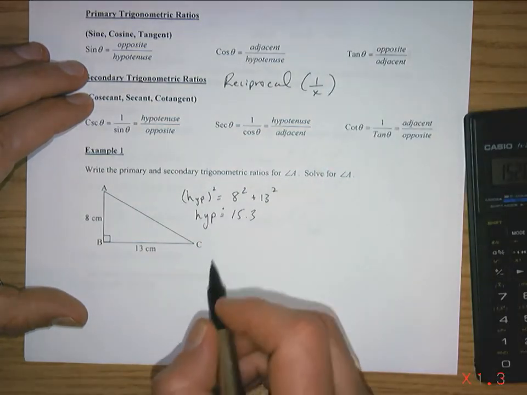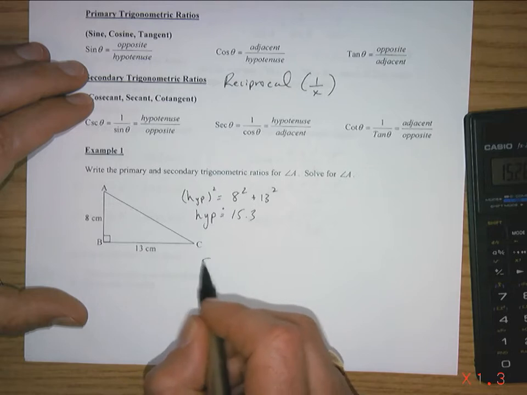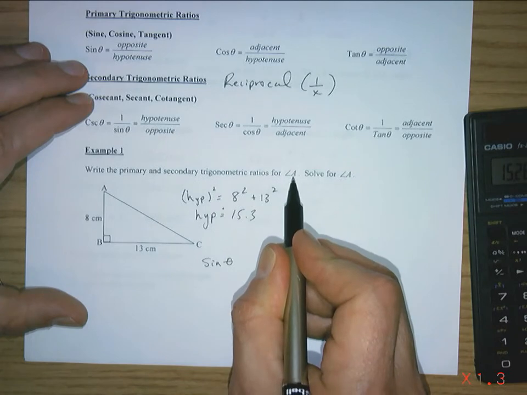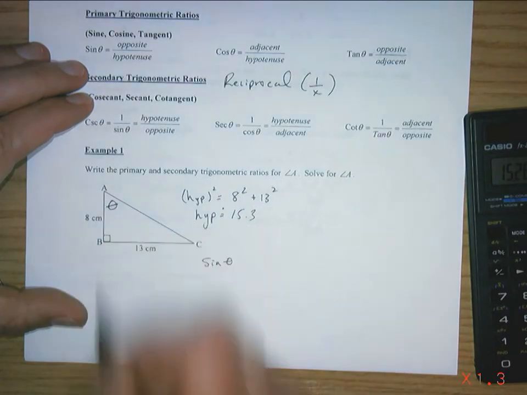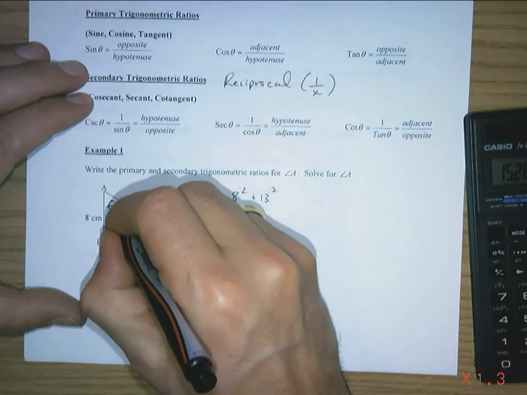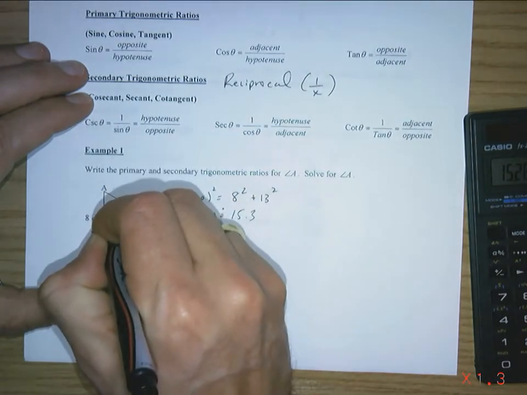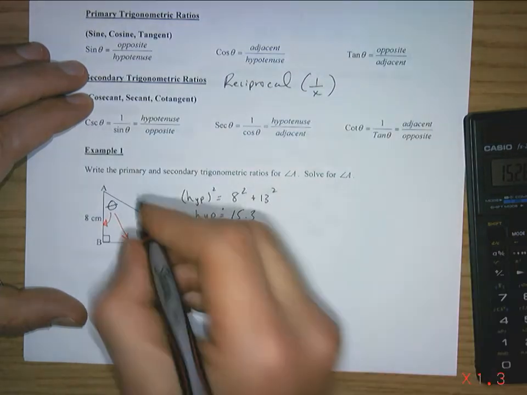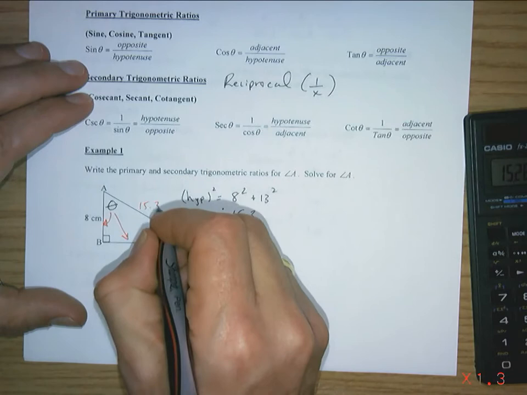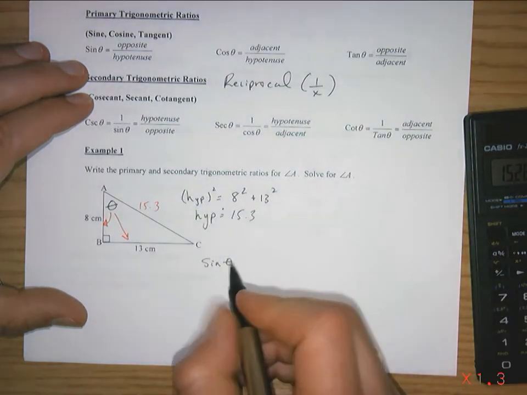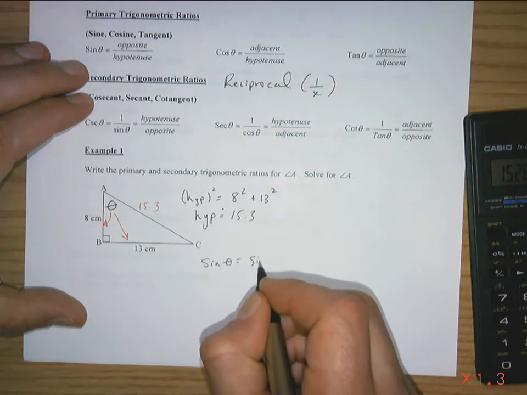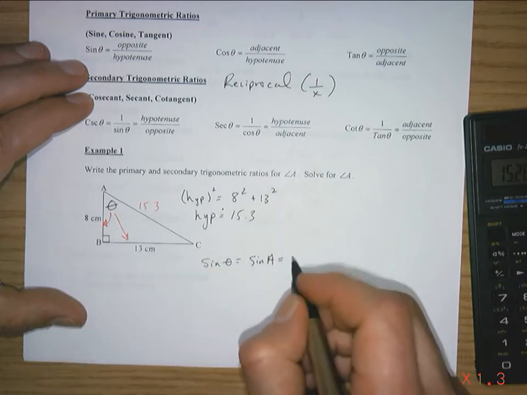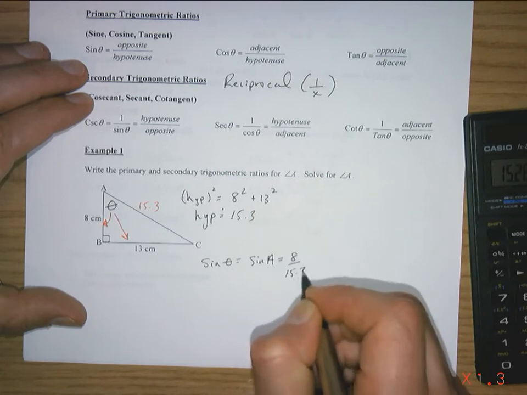That means that my three primary trig ratios will be sine theta. Now I've got to choose where theta is. It says theta is going to be angle A. So here's theta. That means that this will be opposite angle A, this will be adjacent angle A, and this will be the hypotenuse because it's opposite the 90-degree angle. So this will be my 15.3. So sine of theta, well, in this case we could call it sine of A, is going to be opposite over hypotenuse.